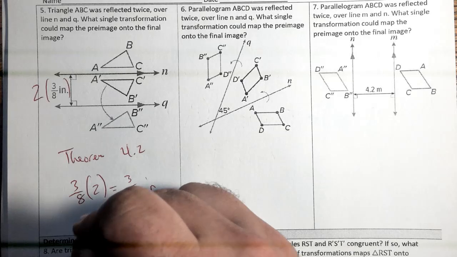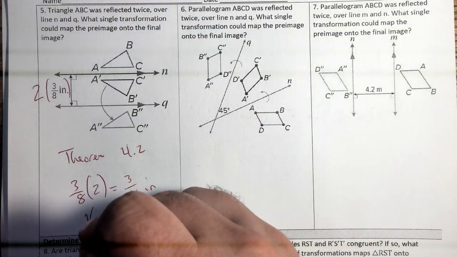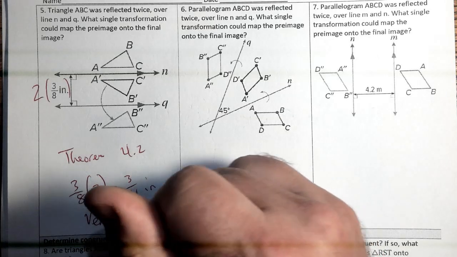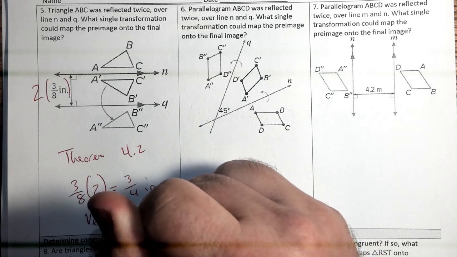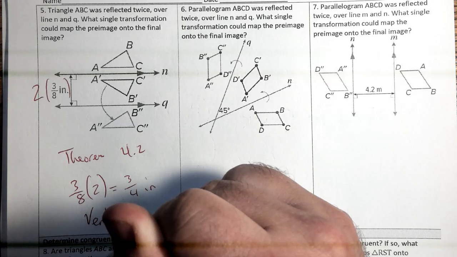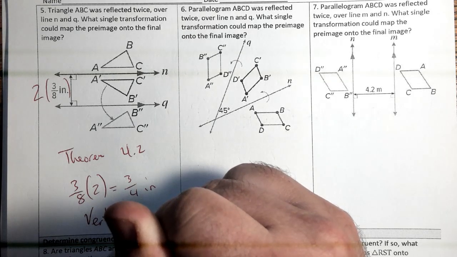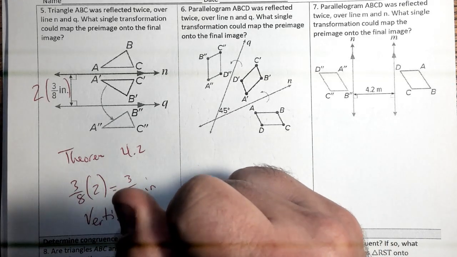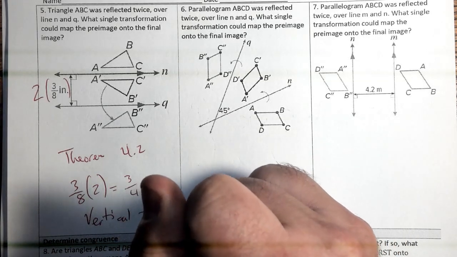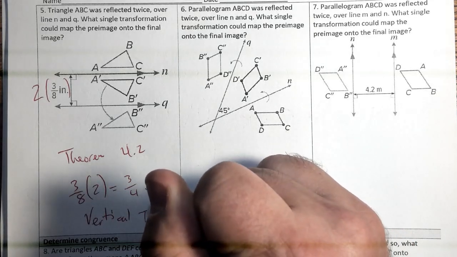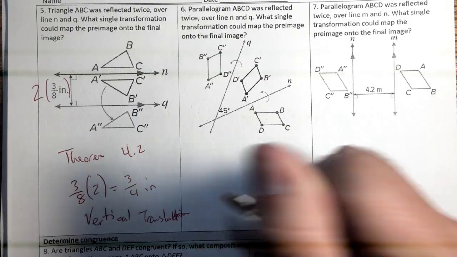And this is vertical, so it's a vertical translation, or yeah. Sure, that's what I'm saying here. Translation vector, or yeah, so vertical translation. Okay. Lord, I get a little lazy at the end there.